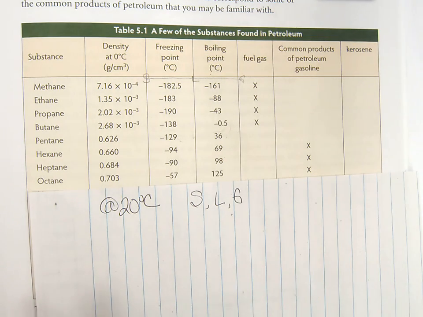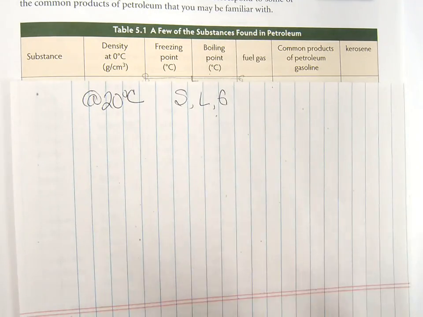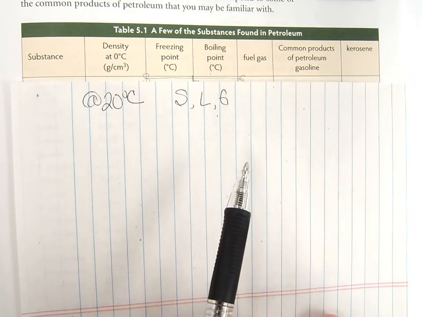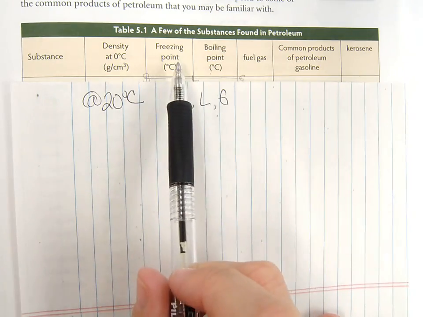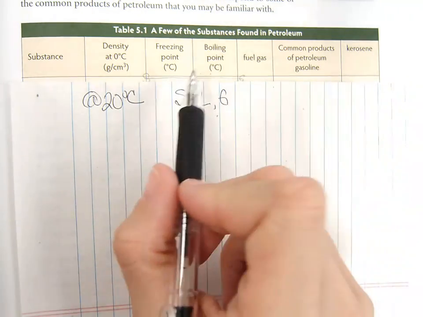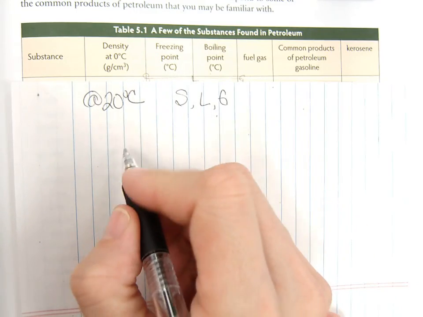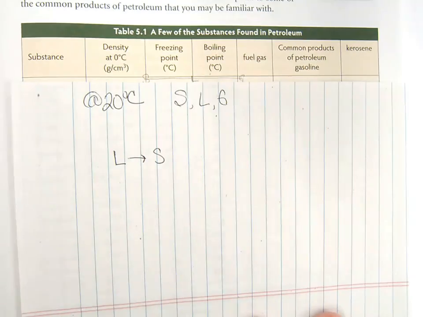Okay, so before you start trying to figure this out, I always have to start with what I already know. So before I look at all the numbers, here's what I'm going to do. When a substance freezes, I'm going to just start with what I know. So freezing point. When a substance freezes, it starts off as a liquid and it turns into a solid.